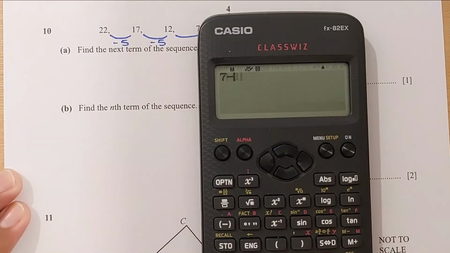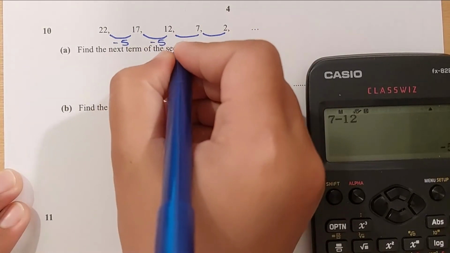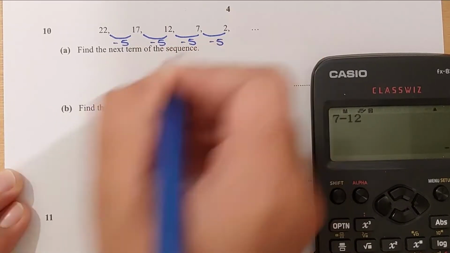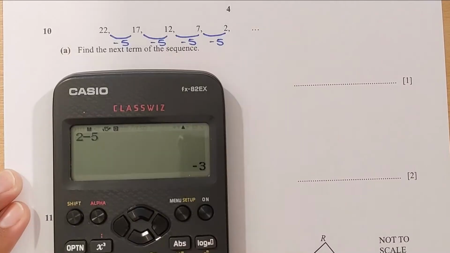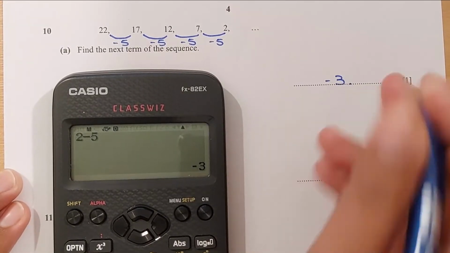And 7 minus 12 is again minus 5. And from 2 minus 7 is minus 5. Now to get the next term, we have 2. We subtract 5. We will get the next term, that is minus 3.